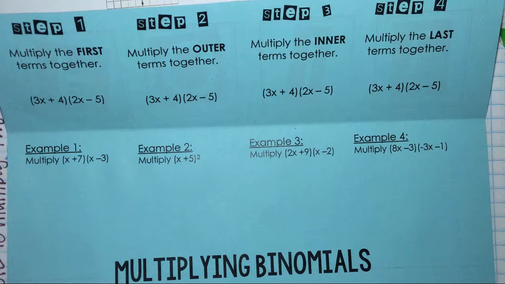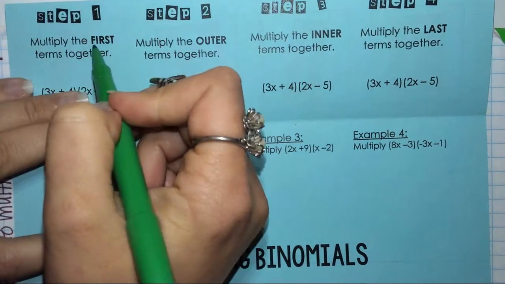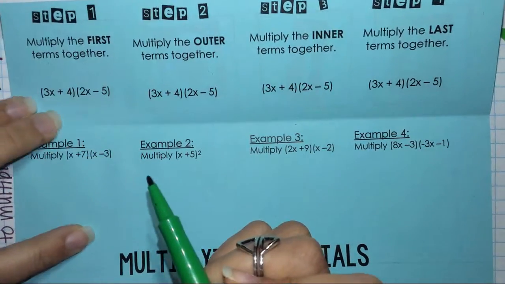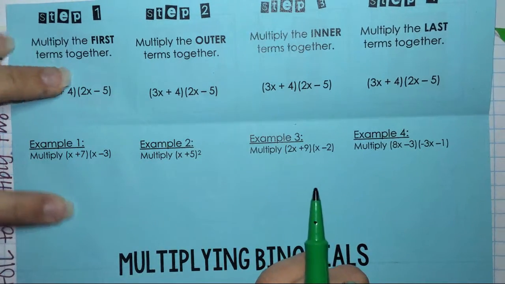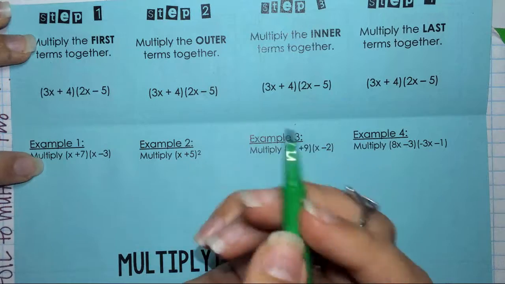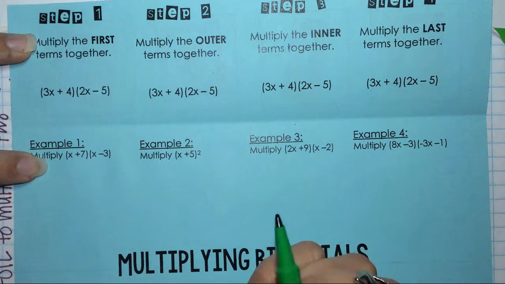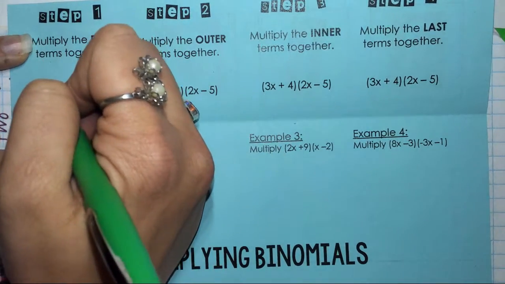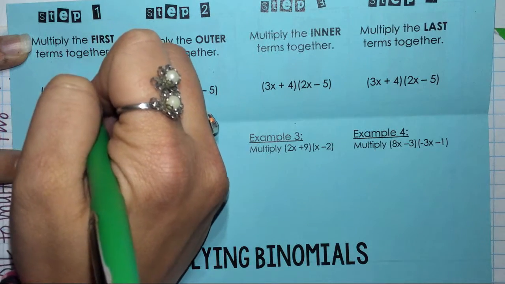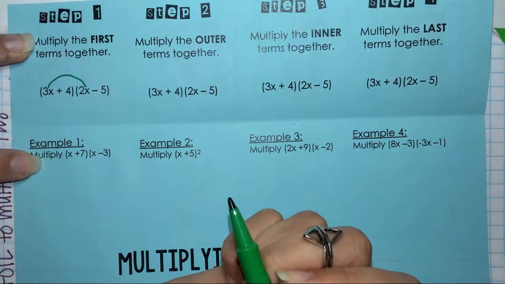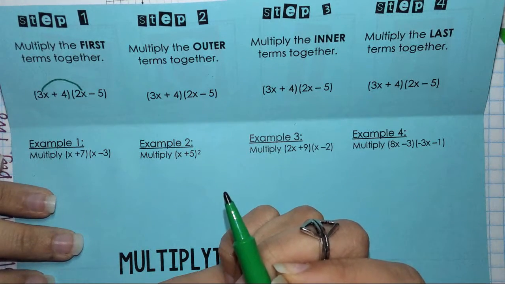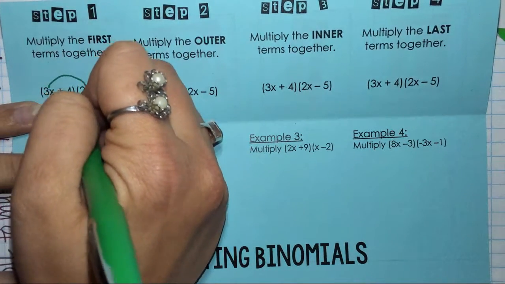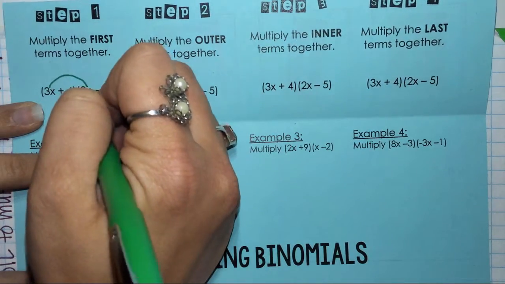Are y'all ready? Yeah. So, the F stands for multiplying the first terms together. What are the first terms in each of the binomials? 2x and the 3x. So what you're going to do is you're going to draw an eyebrow, and at the end it makes a face. So everybody draw an eyebrow from 3x to 2x. And what is 3x times 2x? 6x squared. Thank you, Troy.